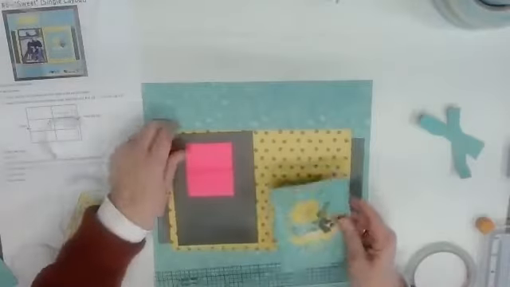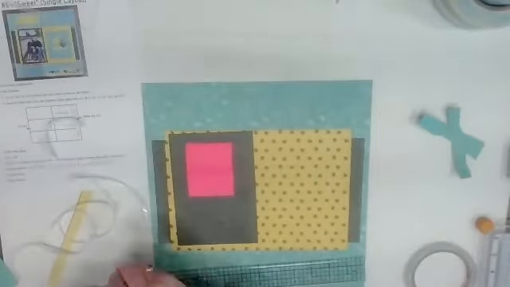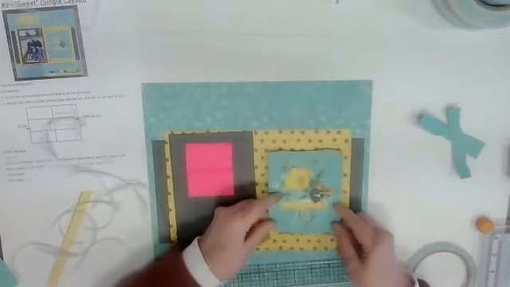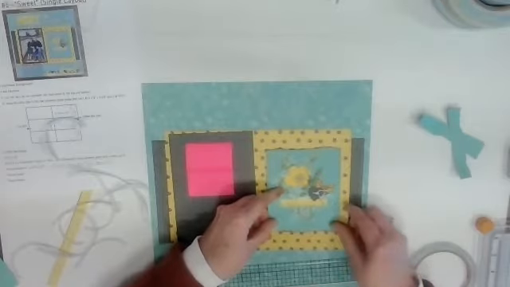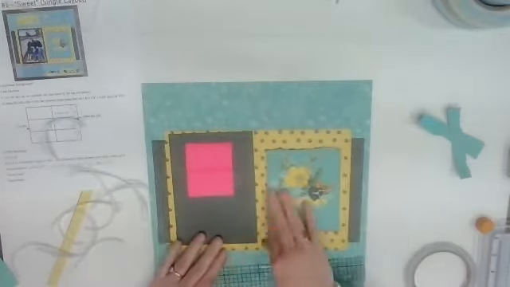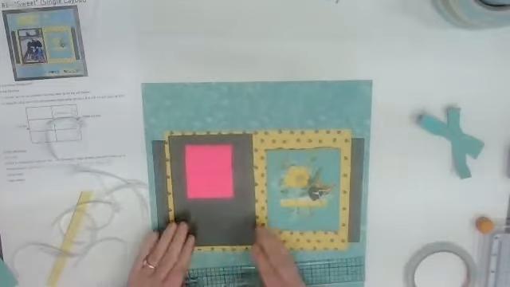Okay, my photo mat there. There's my photo mat there.